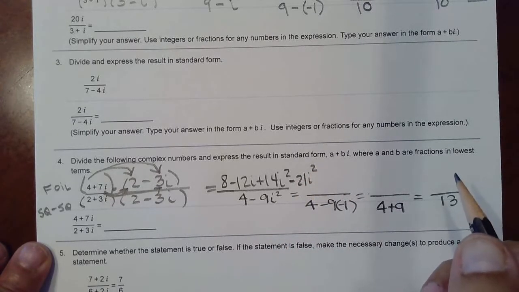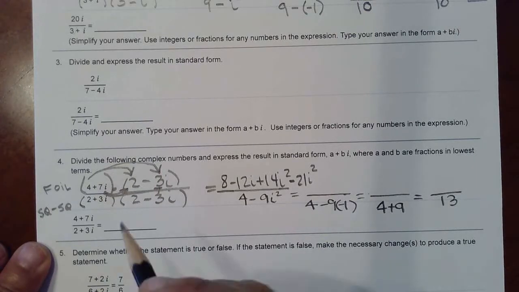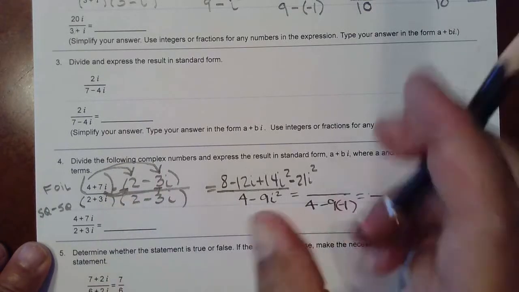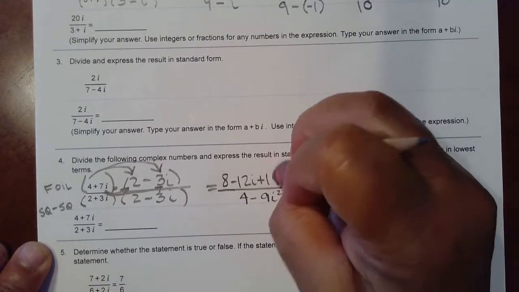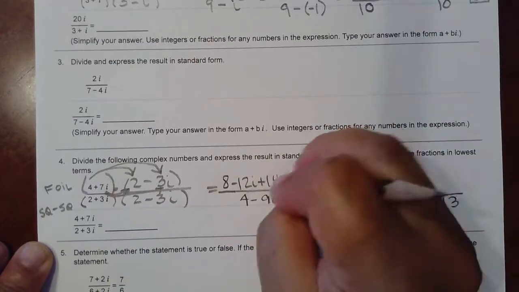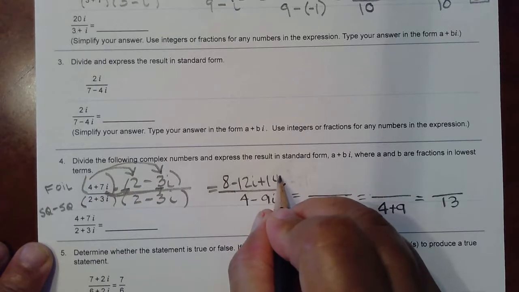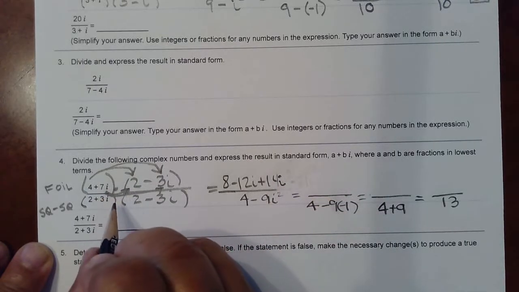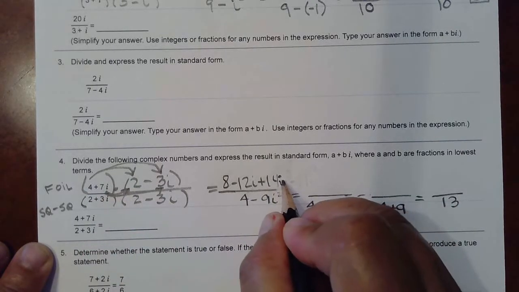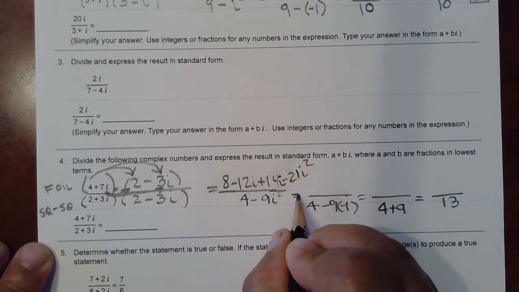Okay. Then if I come right in here and try to put these together, I think I have a square here that doesn't belong. When I was doing this 7i times 2, that should have just been 14i. So let me fix that. That was for that small upside down arrow, and then negative 21i squared. Okay.